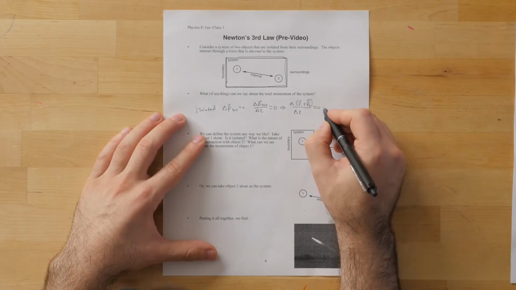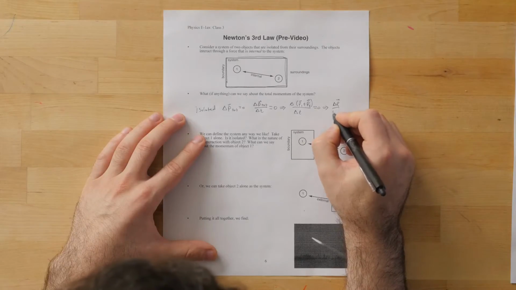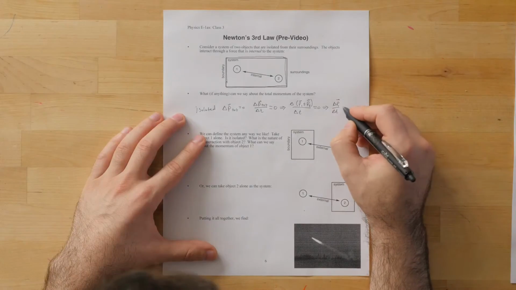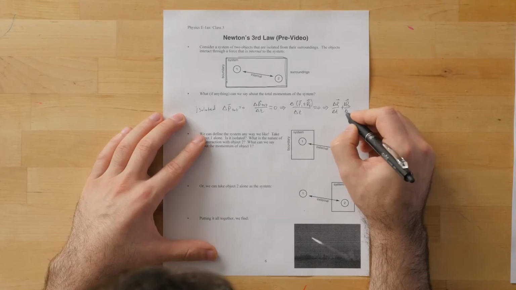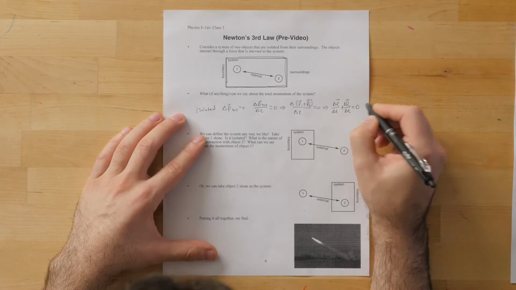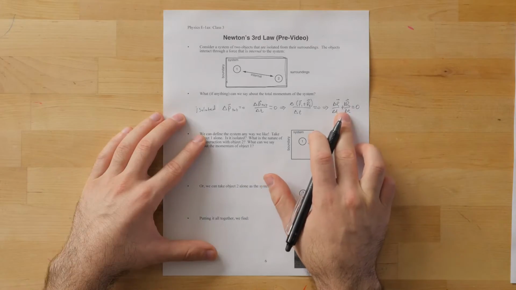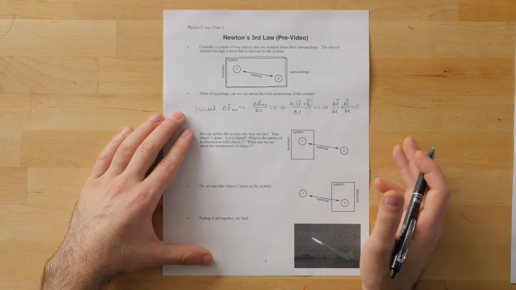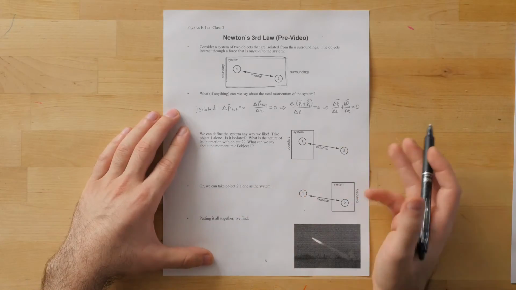And then let's keep going and just write delta P1 over delta T, I'm just distributing the T for both of the P's here, plus delta P2 over delta T equals 0. Okay, so this is basically saying that the change in the momentum of one object over some period of time is equal to the negative of the change in the other object over that same period of time.